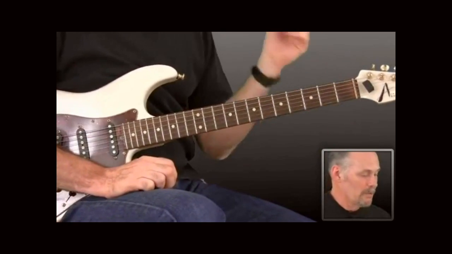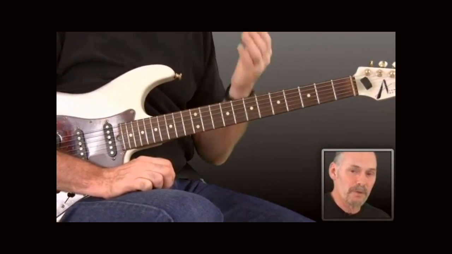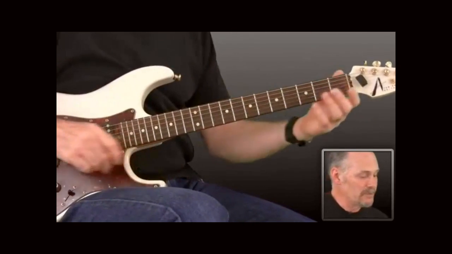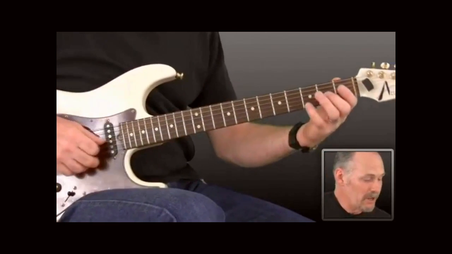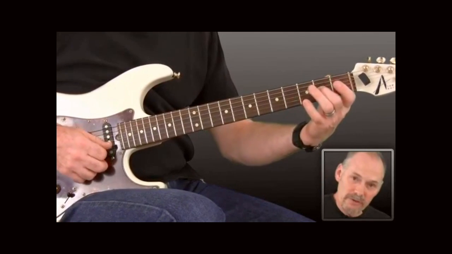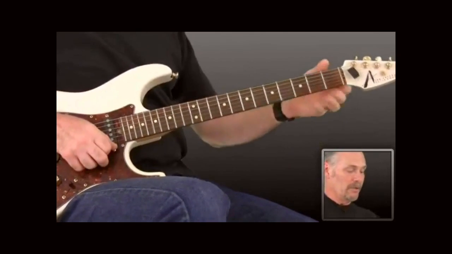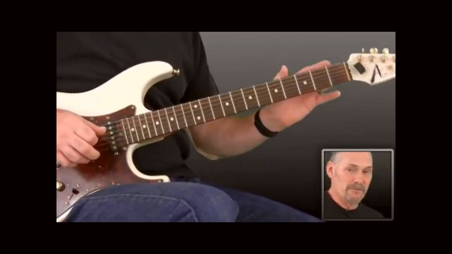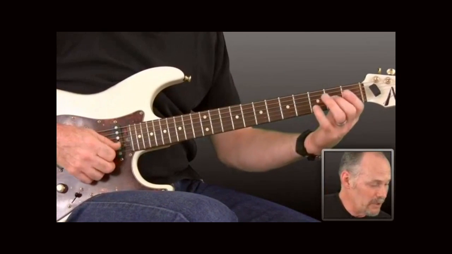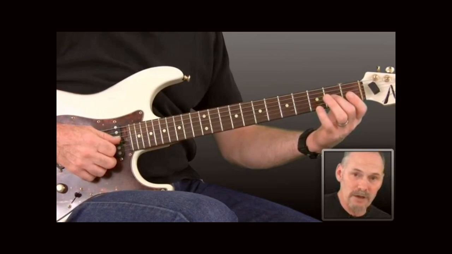Now, let's talk about playing legato. What is playing legato? It's playing smooth and connected. What I want to do is give the notes their full sustain, connected right to the next note. This is something that's kind of tricky for most beginners. A lot of times a beginner will put their finger down too early and they'll cut the note off.